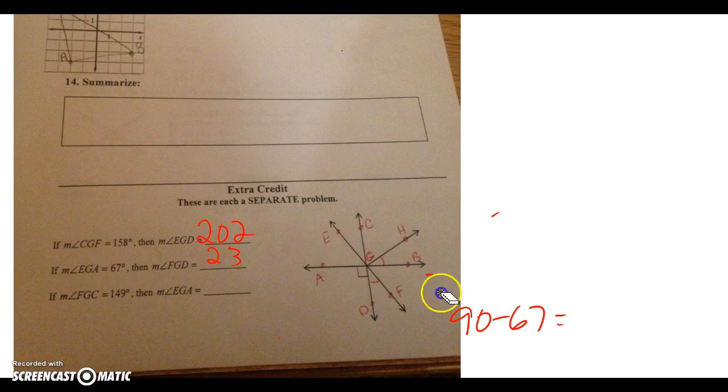I'm going to erase this. Now, you can stop this video at any point and write stuff down, but I need the space to draw some more pictures for you. So if angle FGC is 149, what is angle EGA? We want to know this, don't we?